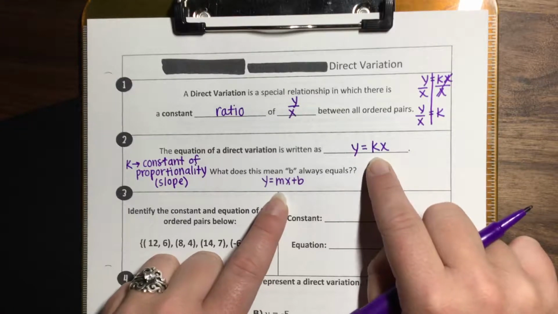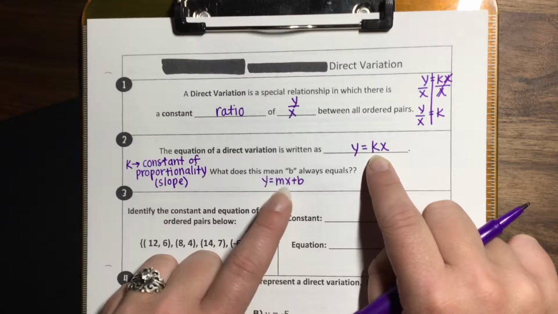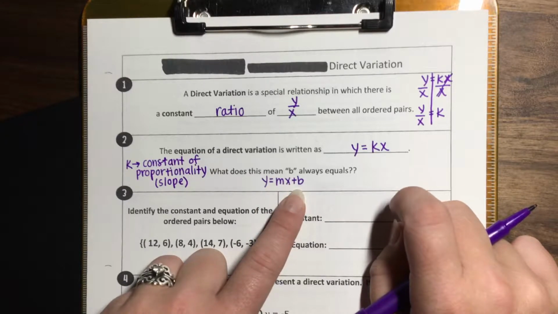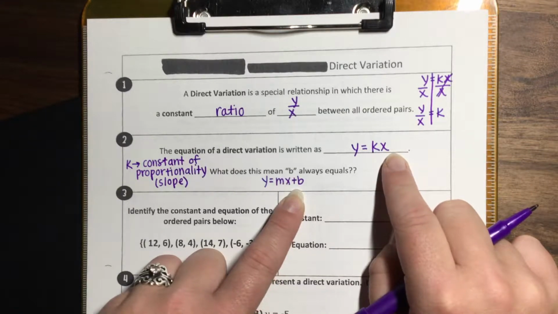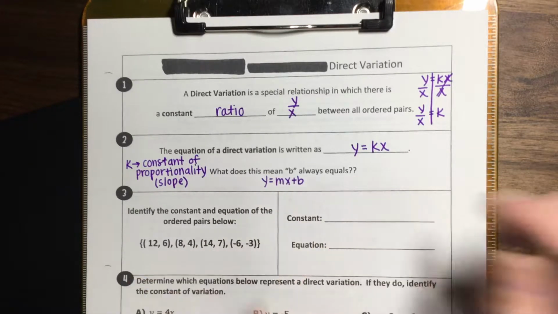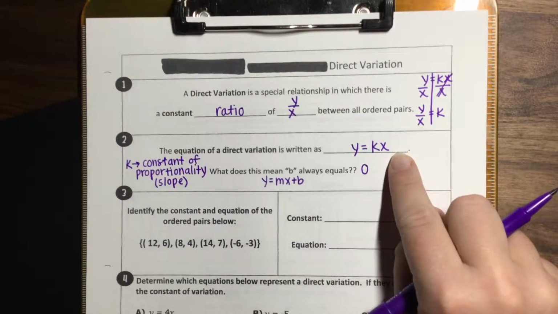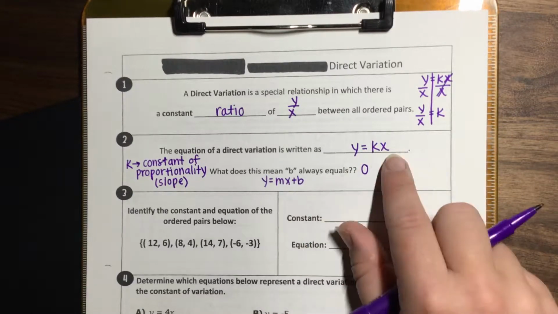So if y equals a constant, which we know k is our constant of proportionality, and we know that m is slope, times k, and then over here I have plus b, and over here I have plus 0. I could write plus 0 here and it wouldn't change it. So what does b always equal? I know that it's going to be 0, because if I wrote plus 0 here to represent that plus b, it wouldn't change this equation at all.